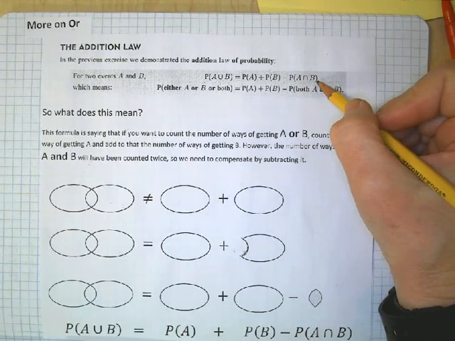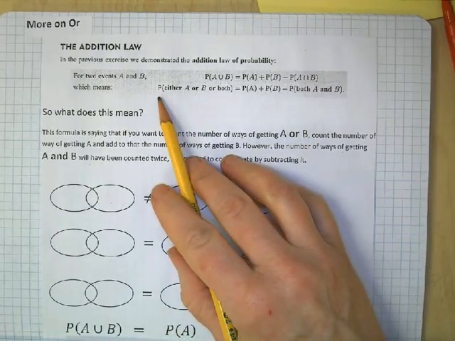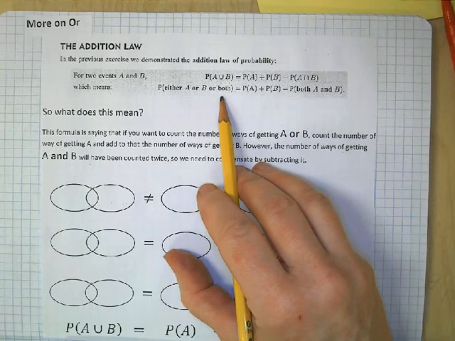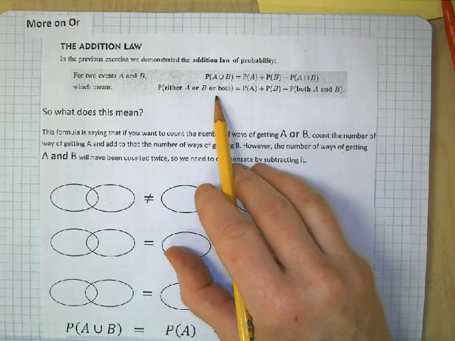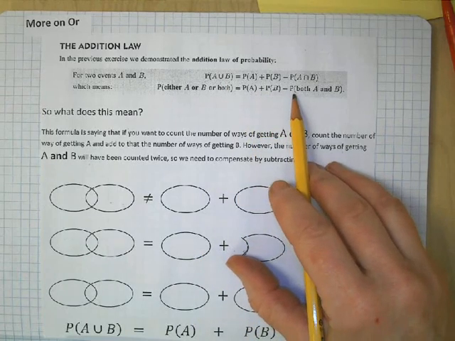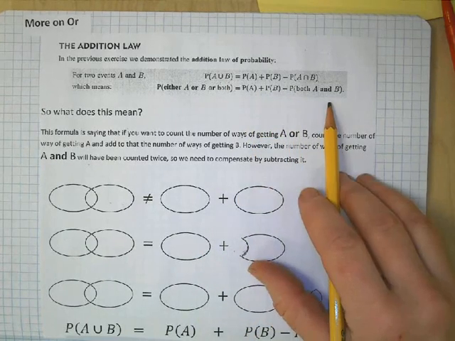Okay, so here it is put another way. The probability of either A or B or both happening, so all instances of A or B, is equal to the probability of A plus the probability of B minus the probability of both of those things happening. Okay, so what does this mean?